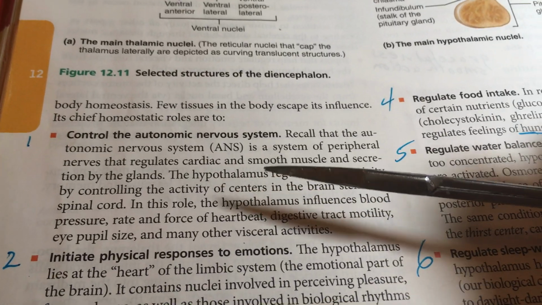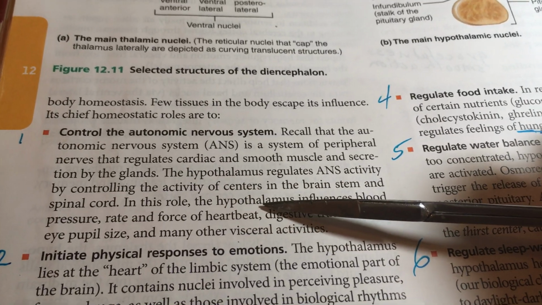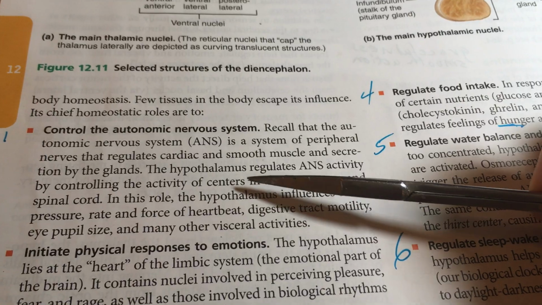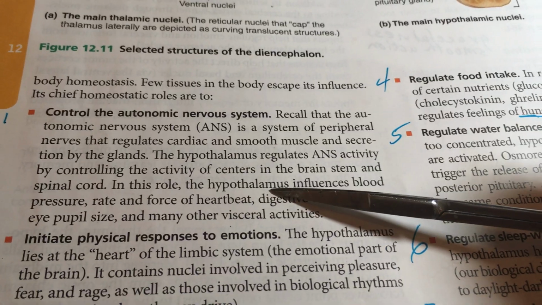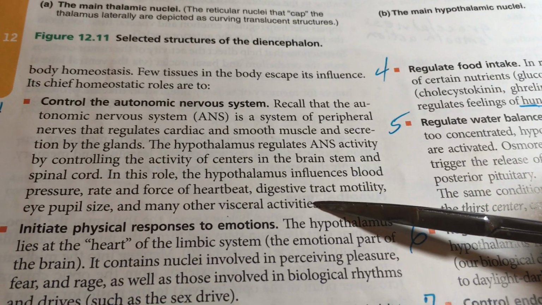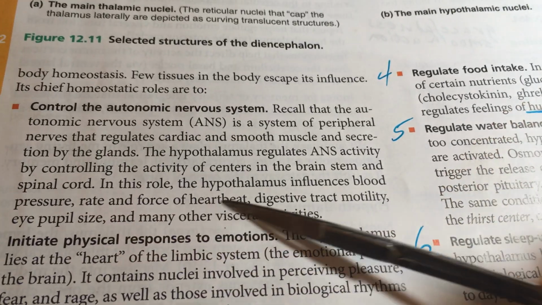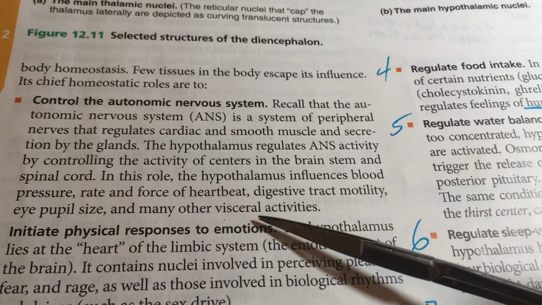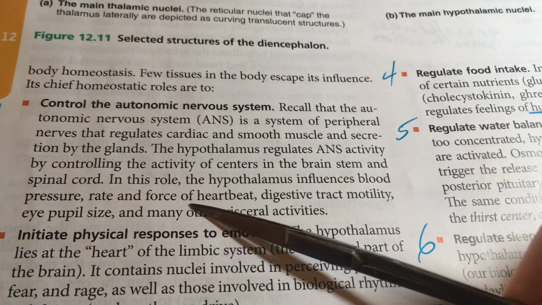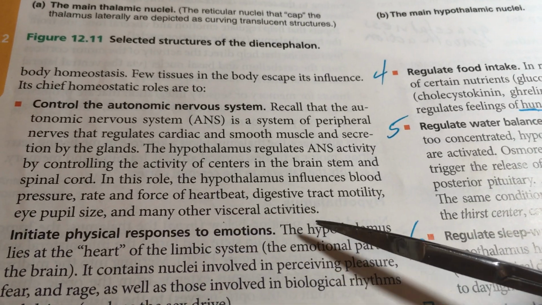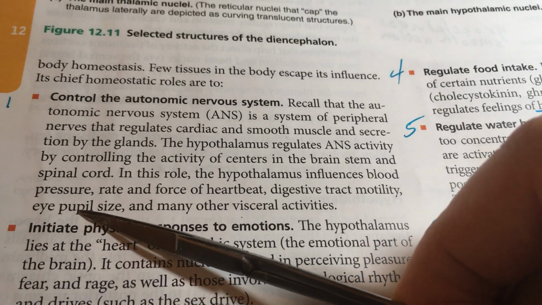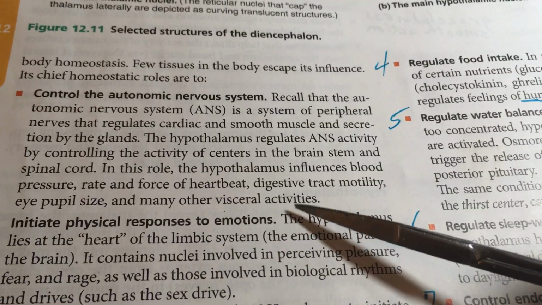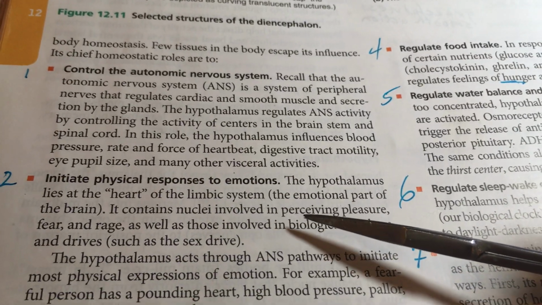So every aspect of the human body has something that is regulating autonomic nervous system functions within the body, and they give us their sort of ideas here as well. Blood pressure, rate and force of heartbeat, digestive tract motility, eye pupil size, and many other visceral functions.